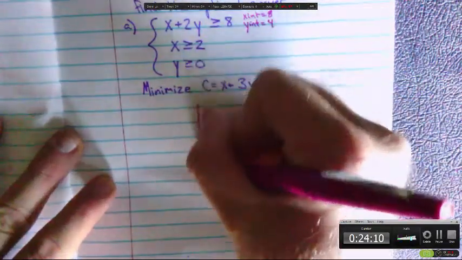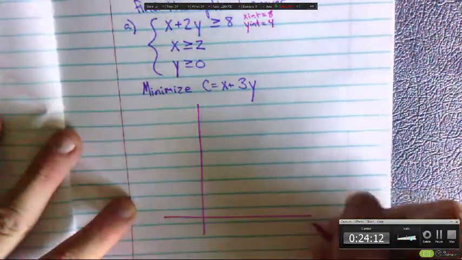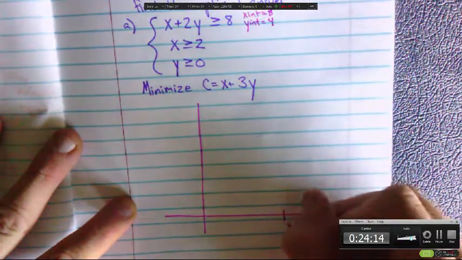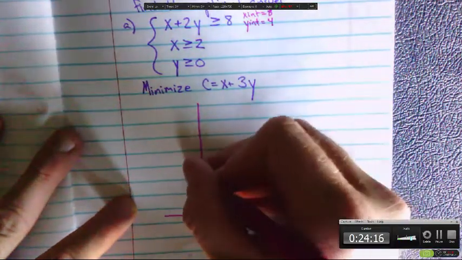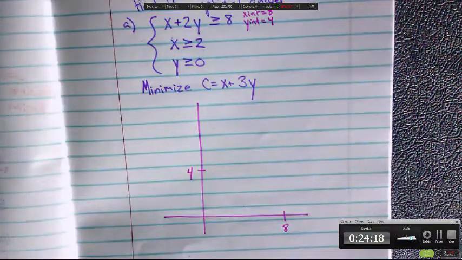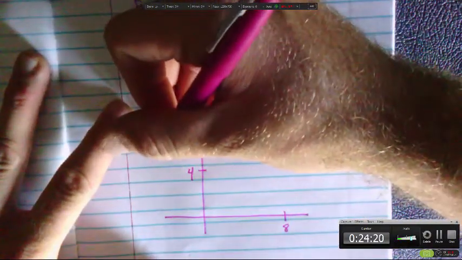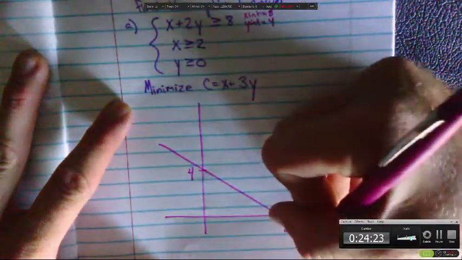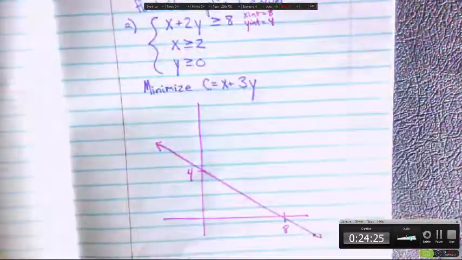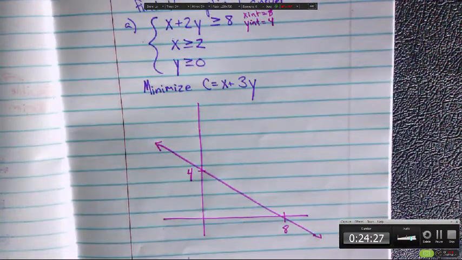So we're going to graph this. Here's what we have so far. The x-intercept is 8. The y-intercept is 4. We're going to connect these with a solid line. You don't need anything under this.